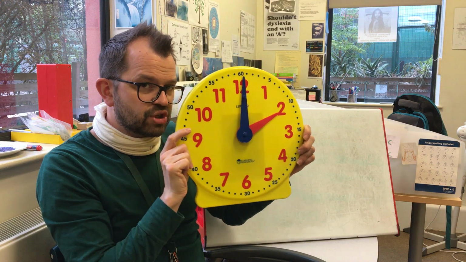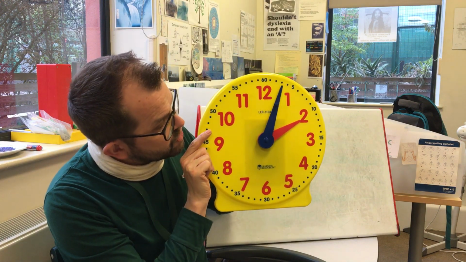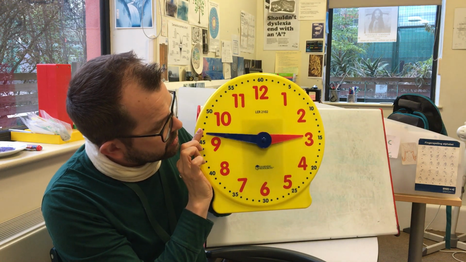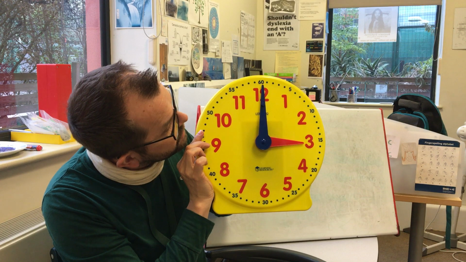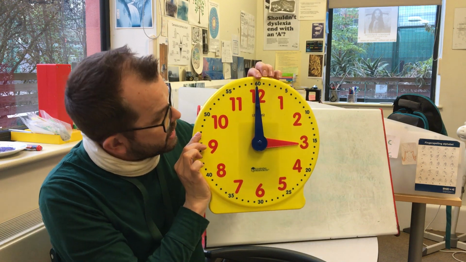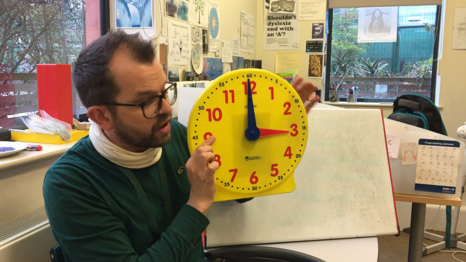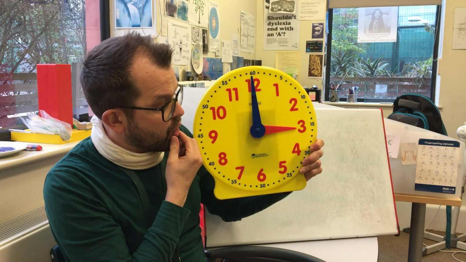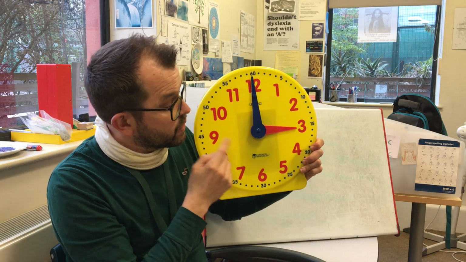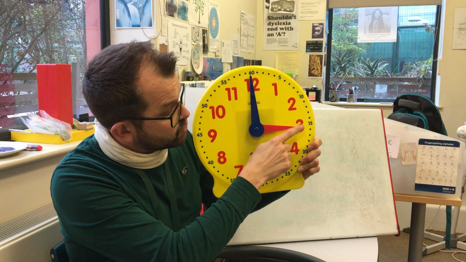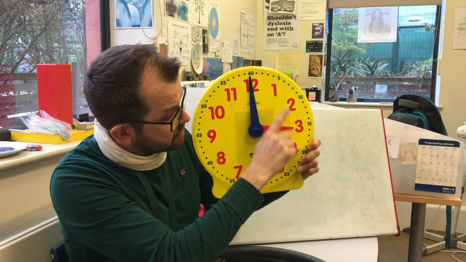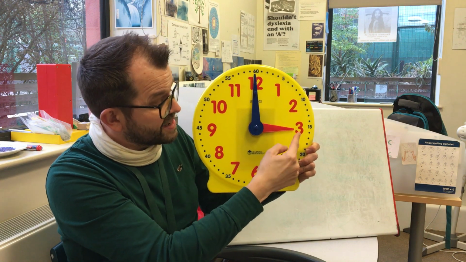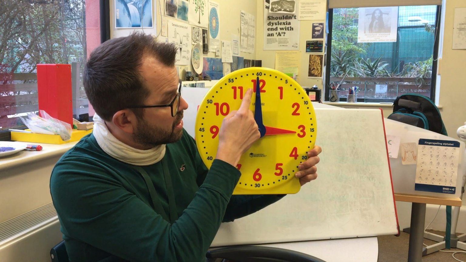Okay, now I'm going to keep showing you the clock, and I'm going to move the clock forward 1 hour. There we go. So my long hand's pointing to the top again. It's pointing to 12, which means it's going to be something o'clock. But what? Let's look at where the hour hand is pointing. The hour hand was pointing at 2, but it's moved down and round to 3. So now the time is 3 o'clock.